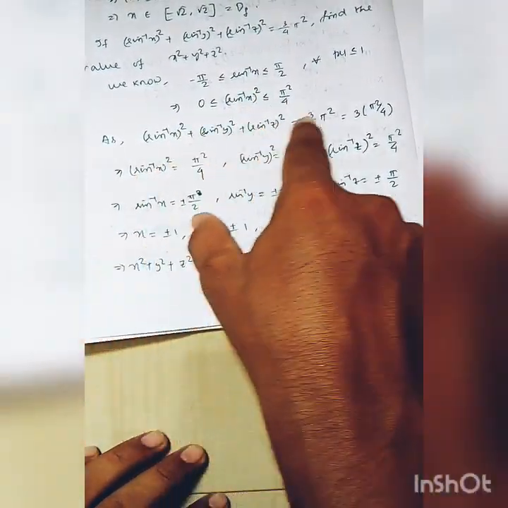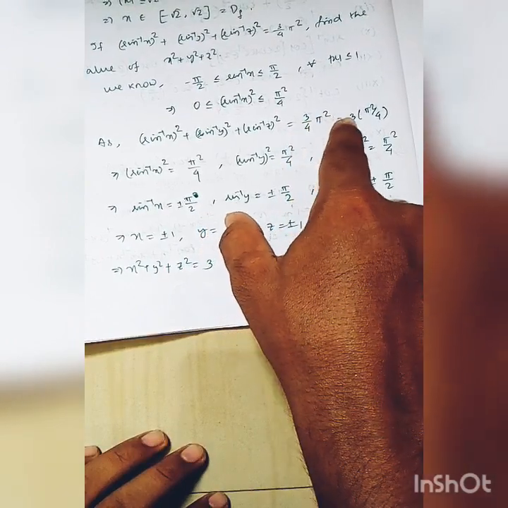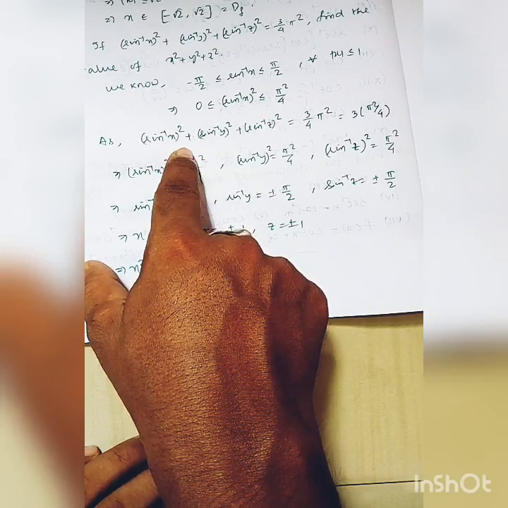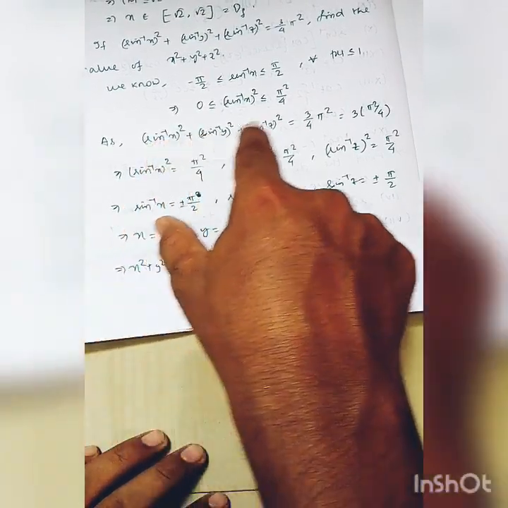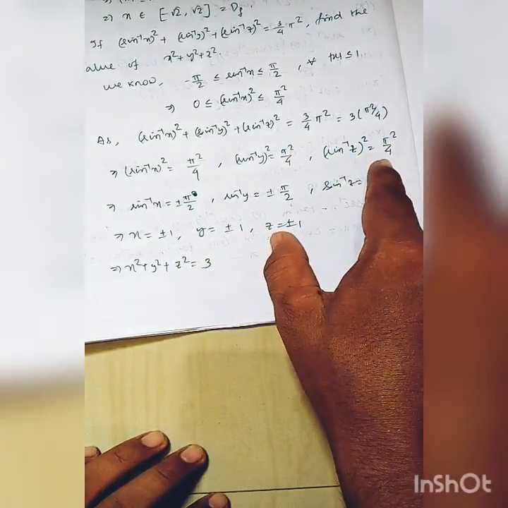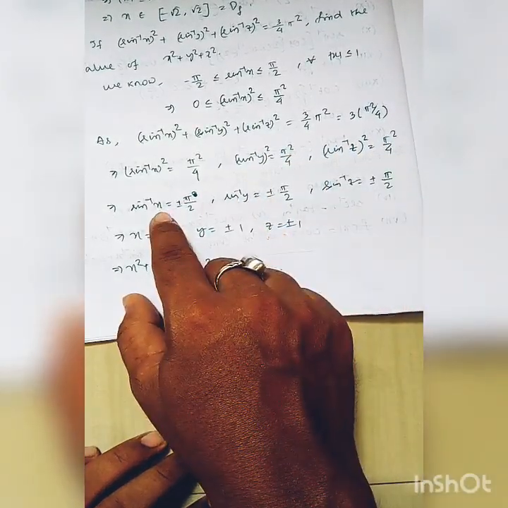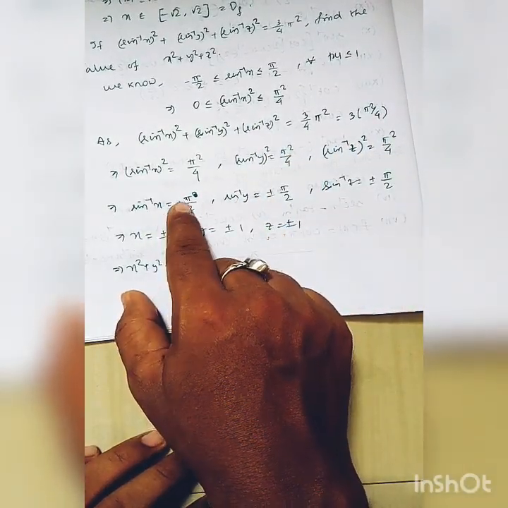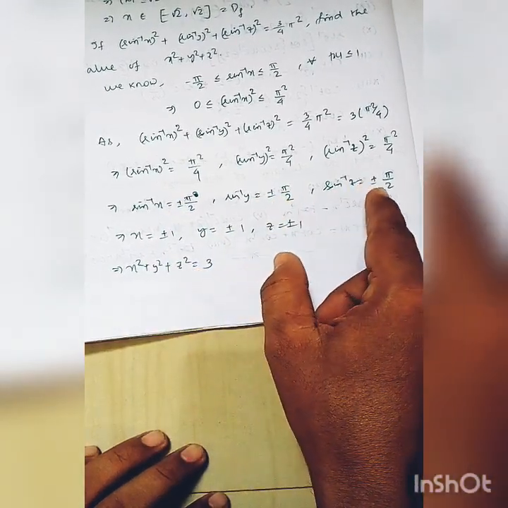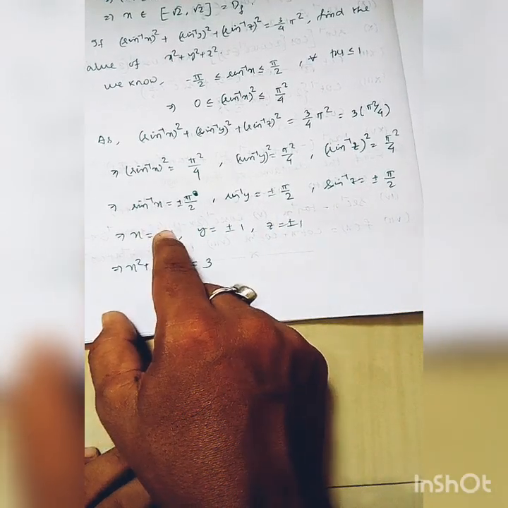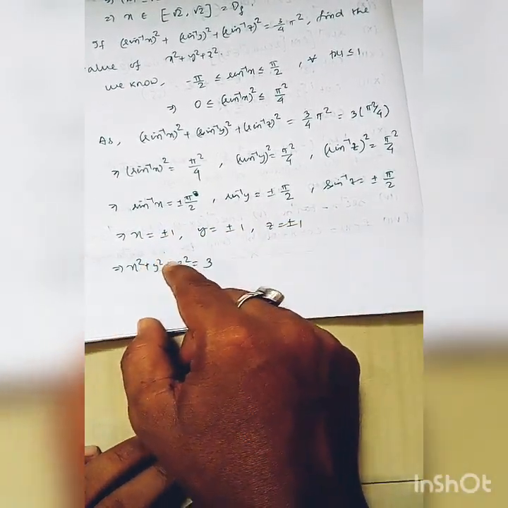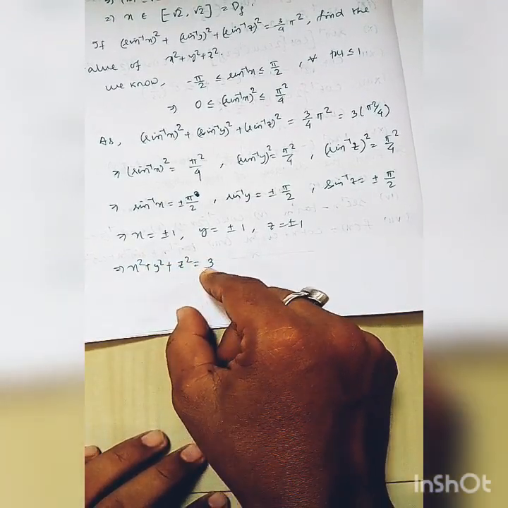As their addition is 3 pi square by 4, each individual must be equal to pi square by 4. And obviously sine inverse x equal to plus or minus pi by 2, sine inverse y equal to plus or minus pi by 2, sine inverse z equal to plus or minus pi by 2. So x equal to plus or minus 1, y equal to plus or minus 1, z equal to plus or minus 1. We need x square plus y square plus z square, which is equal to 3.